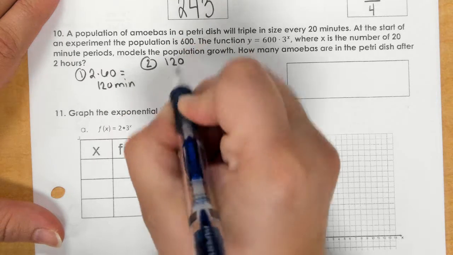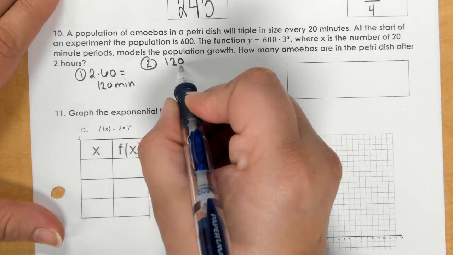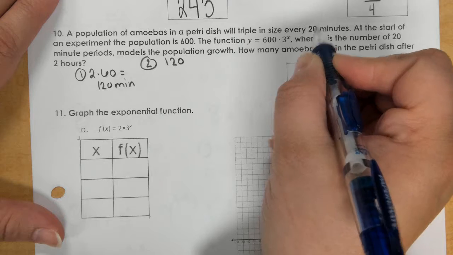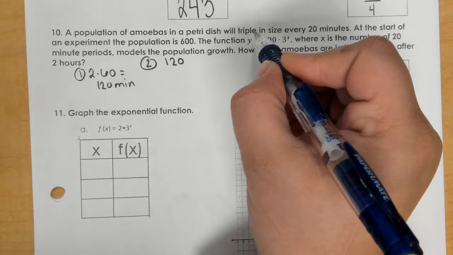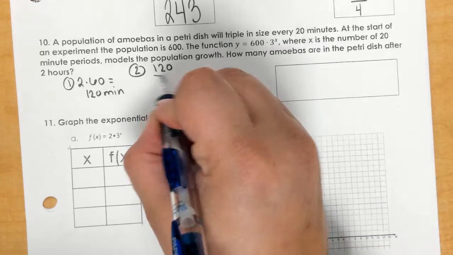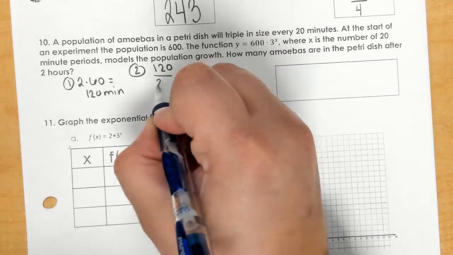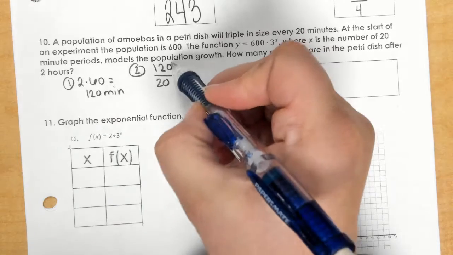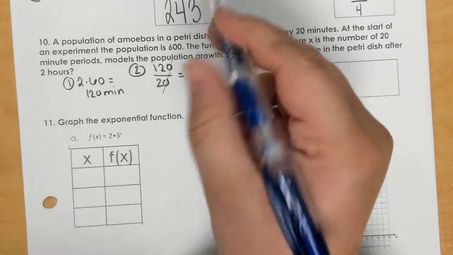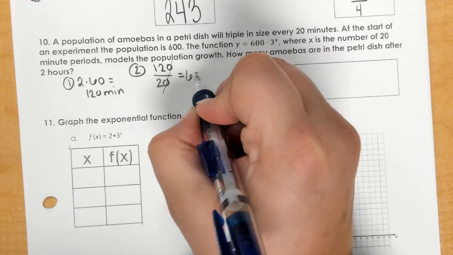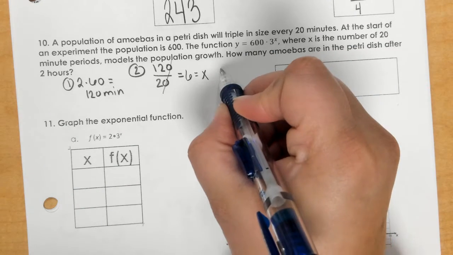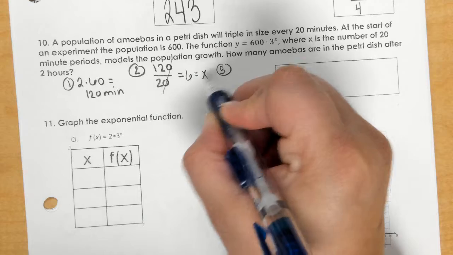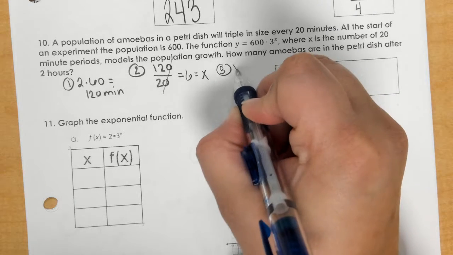Secondly, I know that within this 120-minute time period, every 20 minutes the amoebas will triple in size. So I need to divide this by 20-minute periods. So here those zeros cancel out, and 12 divided by 2 is 6. And this represents our x value right here. So step 3 is to plug 6 into x and solve this equation.